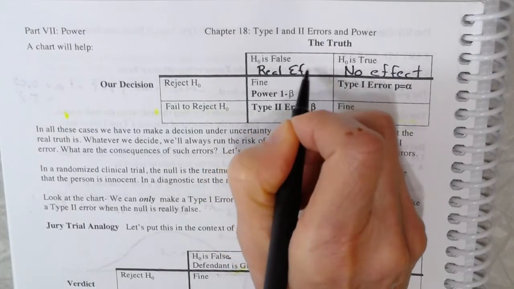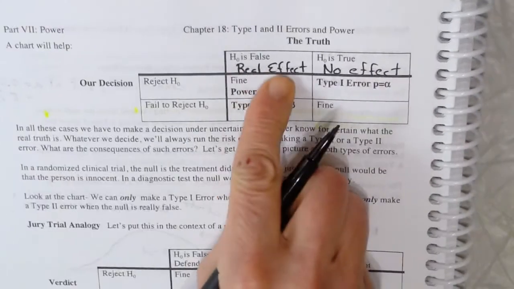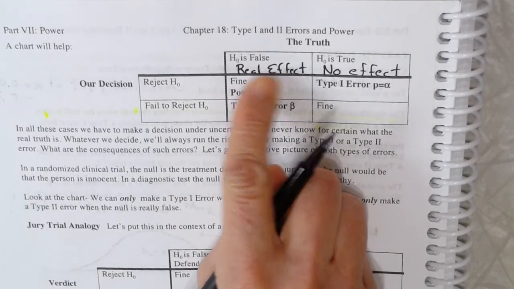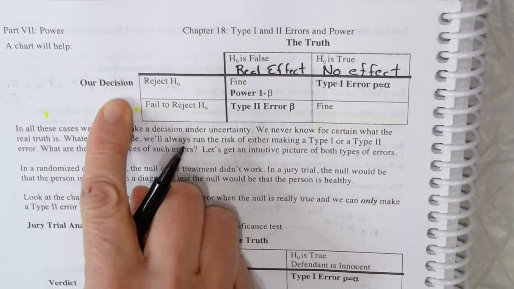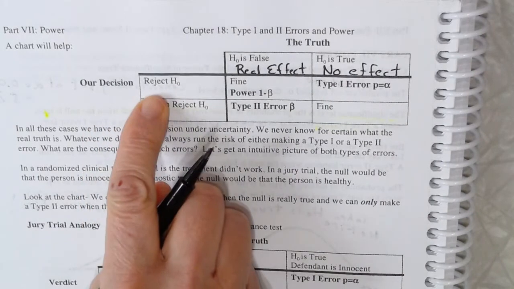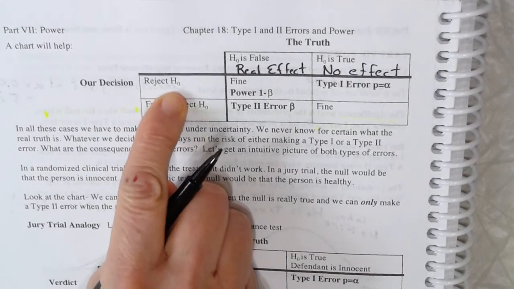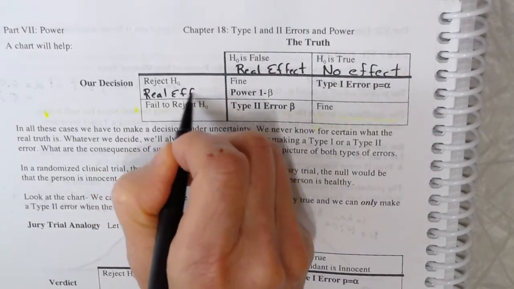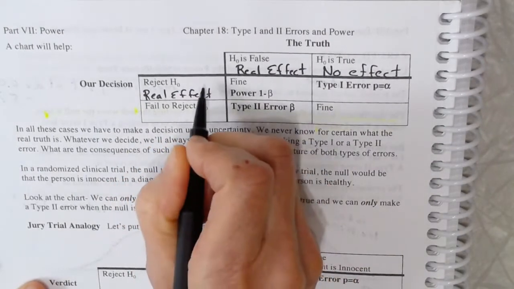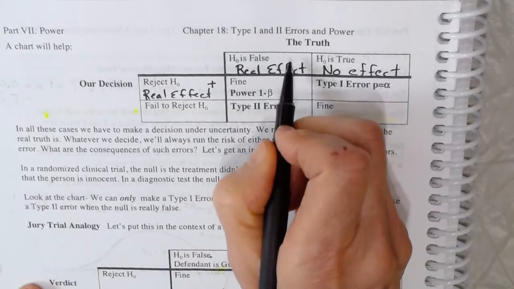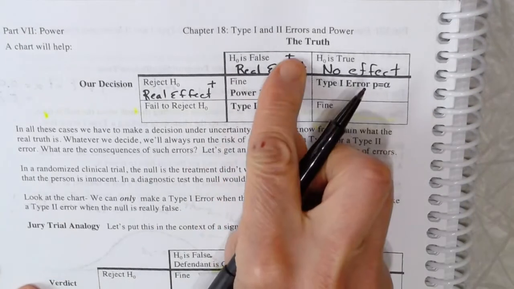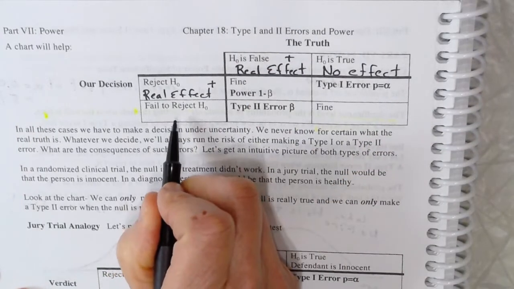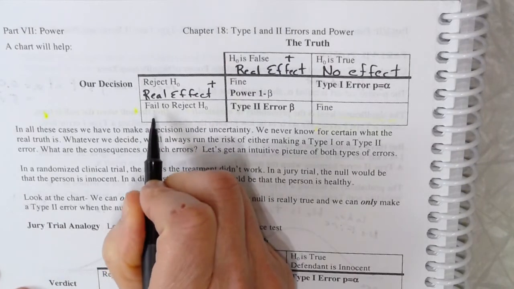There's a real fire, or the treatment did work, there is a disease. There's something there to detect, and H naught is false. And then we have our decision here to either reject H naught, and we'll reject H naught and decide for the alternative, say there's a real effect, right? So our decision is there's something there. We're deciding that the H naught is false. Or we fail to reject H naught, and we decide that there's no effect.